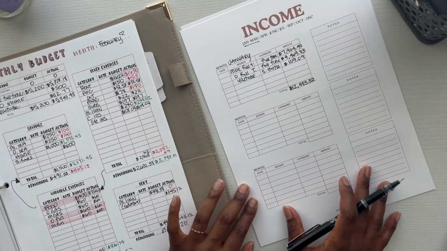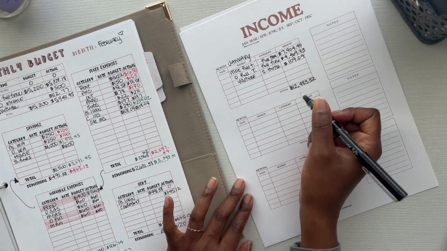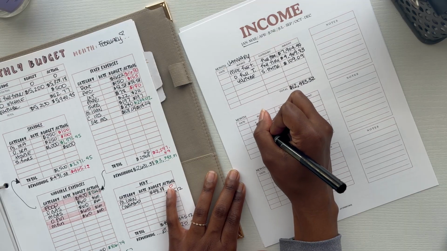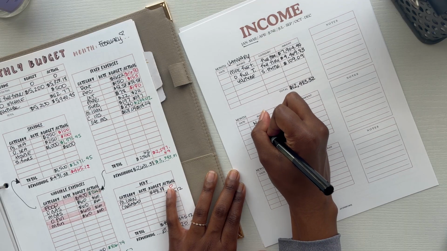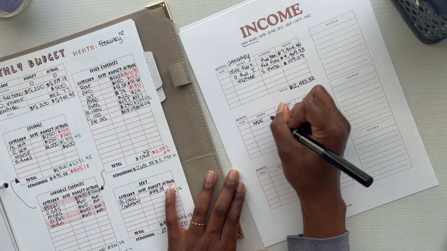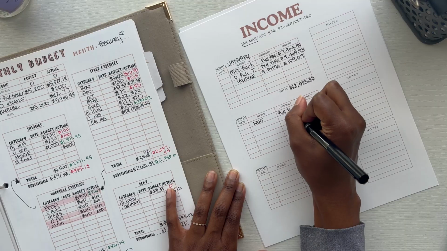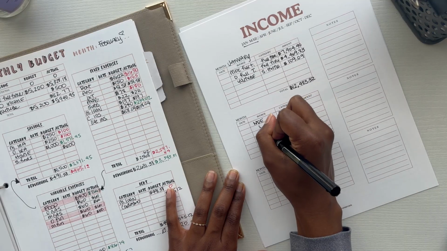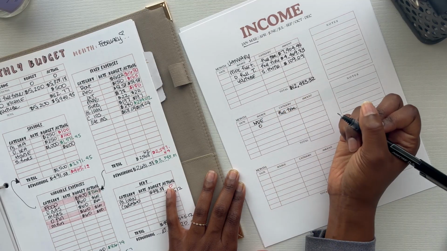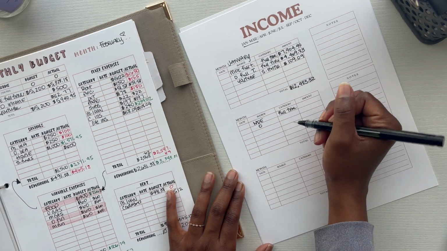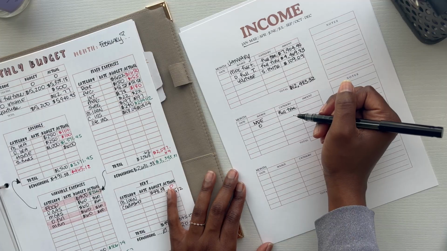Okay, so when we talk about source, I'm going to put Mo, and I'm going to say category is full-time, and then I'm going to put O, and category is, what is it called that you get paid?